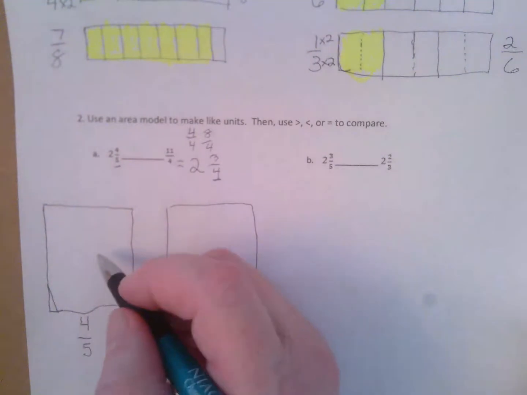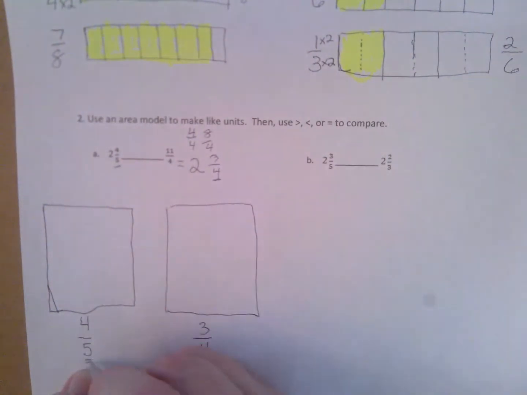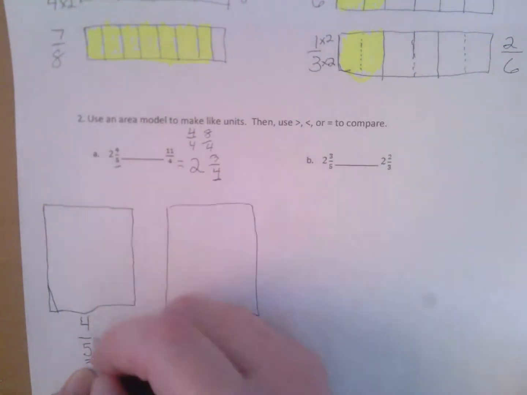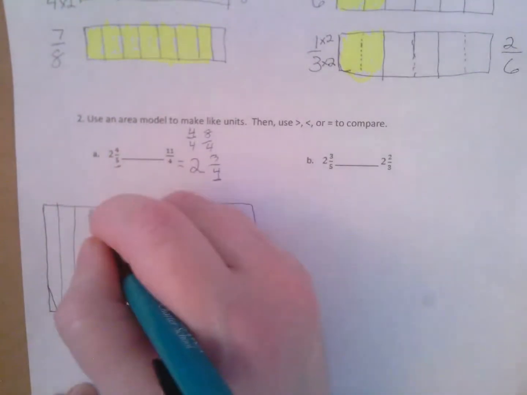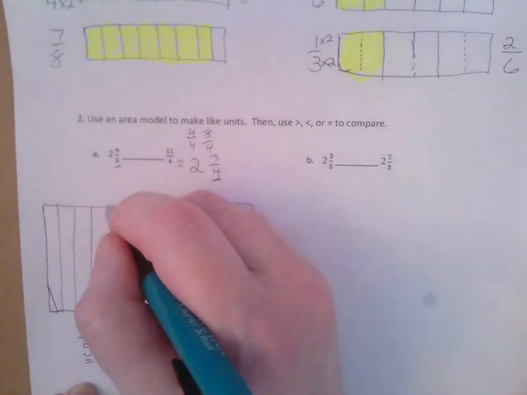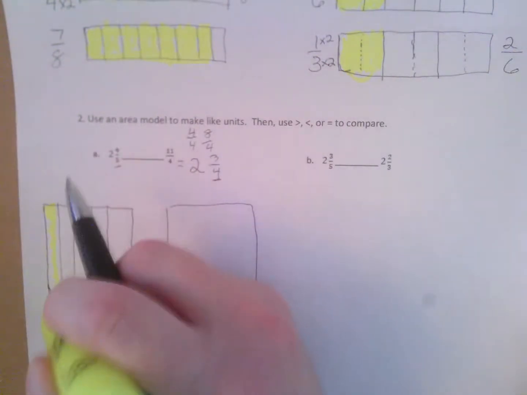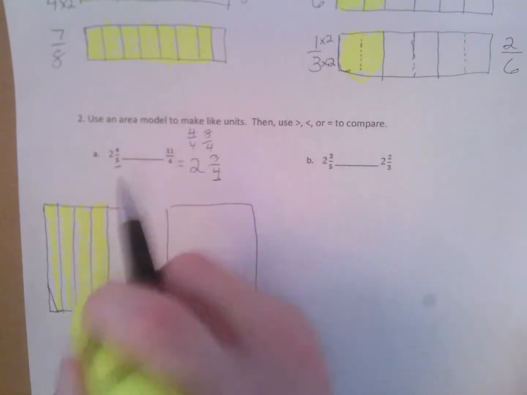Going back to the first one, we're going to partition it into fifths using vertical lines. 1, 2, 3, 4, 5. So 4 sections are shaded out of 5. Okay, that's my first.